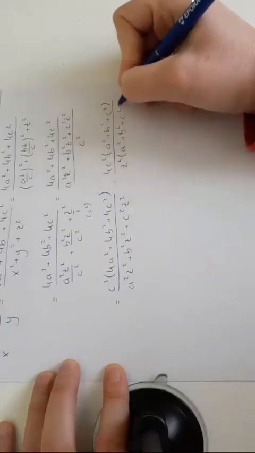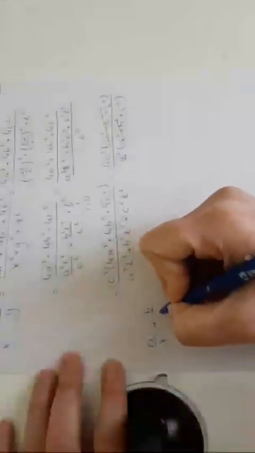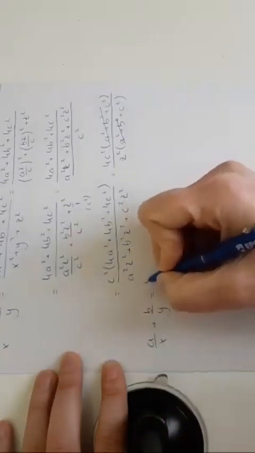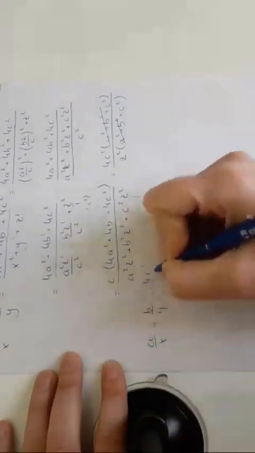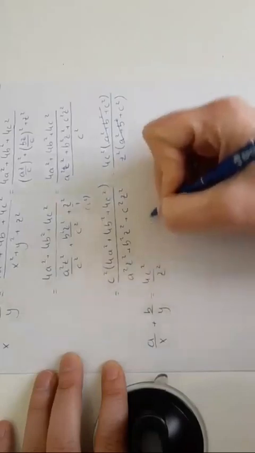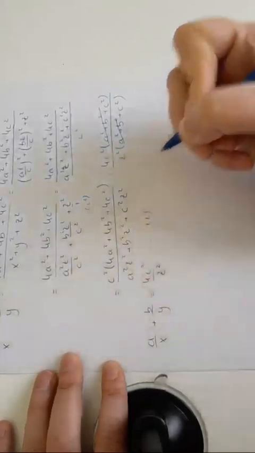So as you see, I have the same term. I will cancel these two. So we're finding X plus B over Y is equal to 4C squared over Z squared. Let's name this one the second equation.